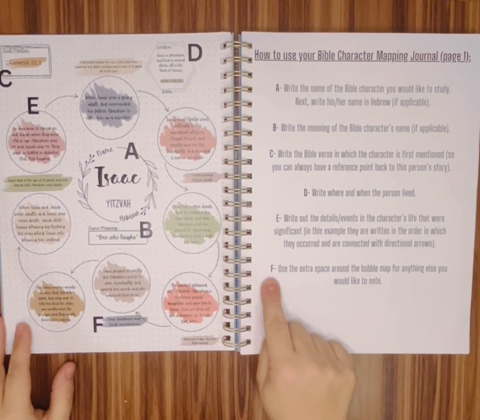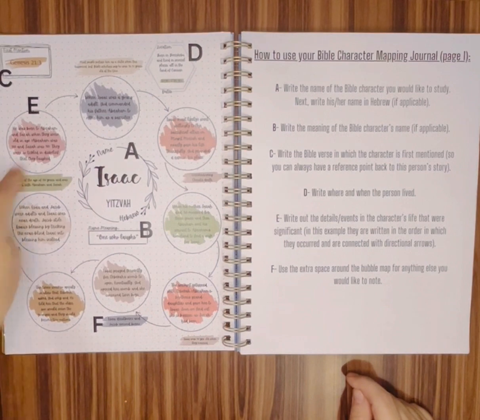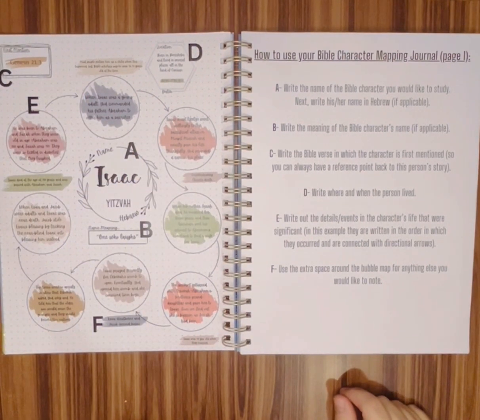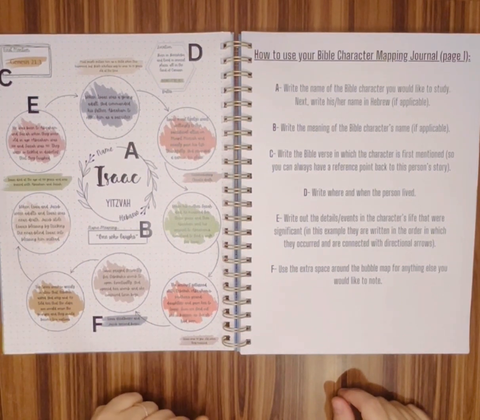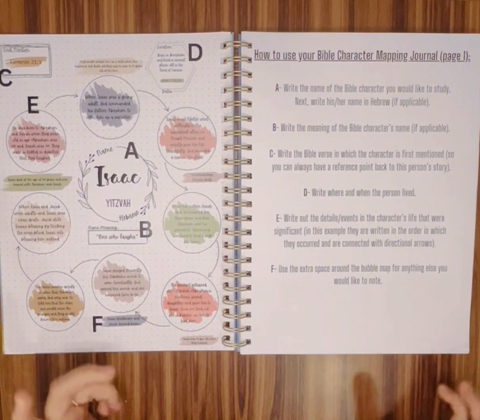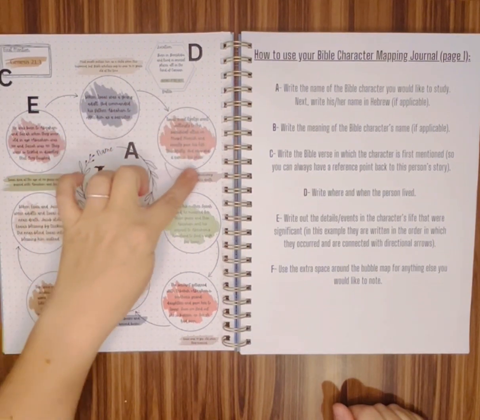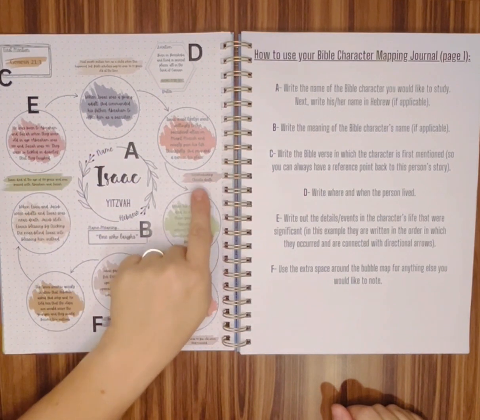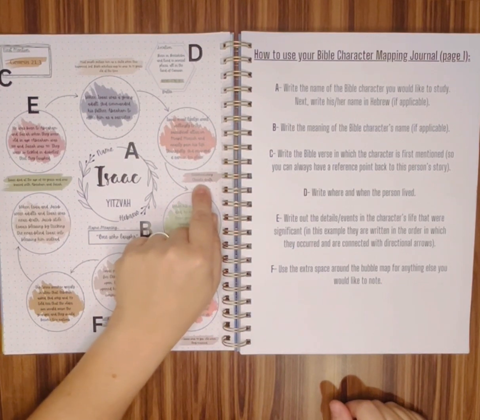And so for the last step on this page, which is F, you can see that underneath and beside and around the bubbles, I've also written some more information, and I tried to keep it as close to the bubble as I could for what I intended to say. So for example, up here where it talks about Isaac almost having to be sacrificed on the altar on Mount Moriah, it does say "foreshadowing Christ's death" down here because I wanted to remember that.